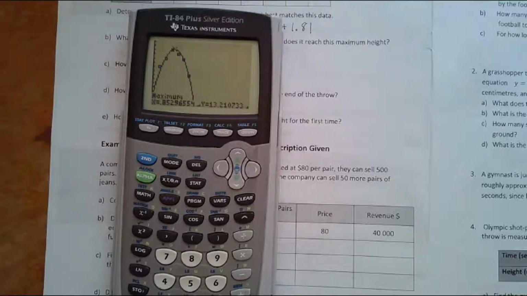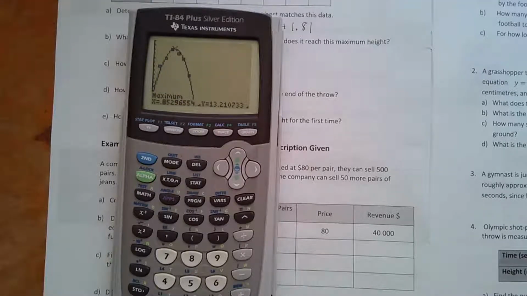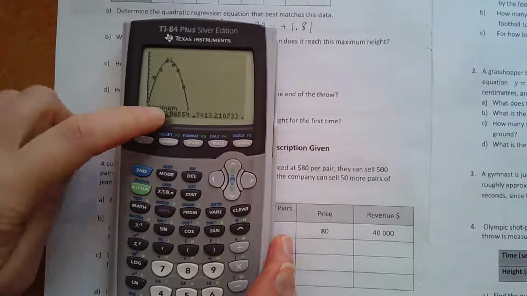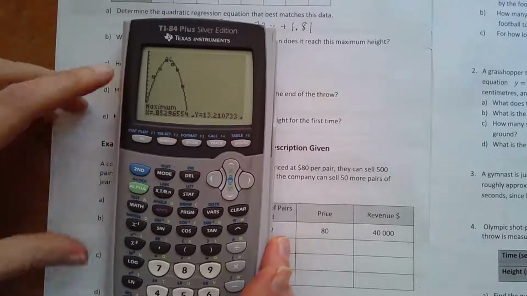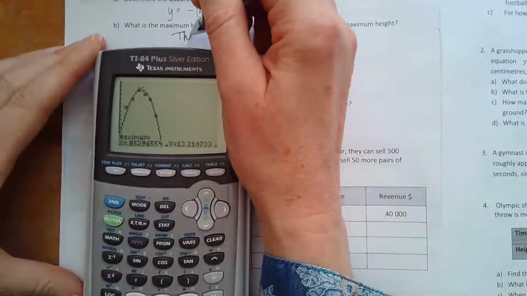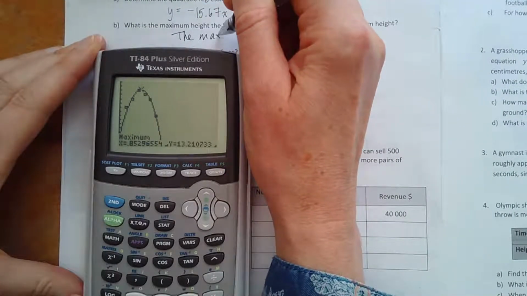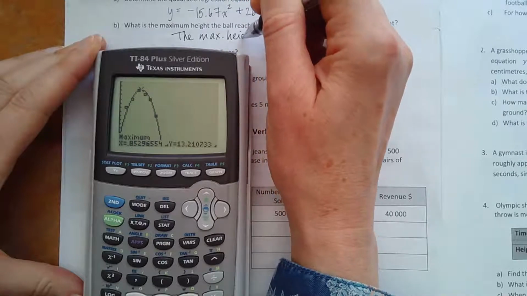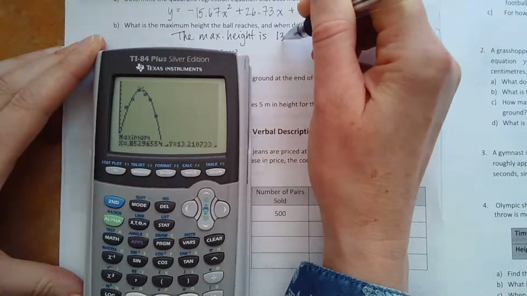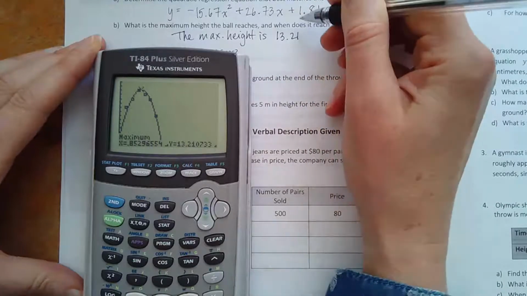So my vertex occurs at 0.85, 13.21. So that means this is my time, this is my height. So the maximum height is 13.21 meters.